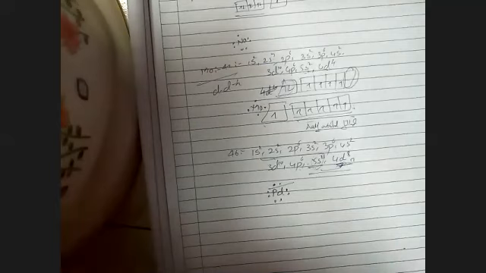Shall we move? Any doubt regarding the dot structure, because it's very important.